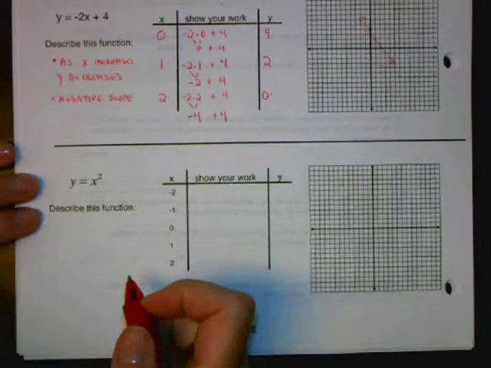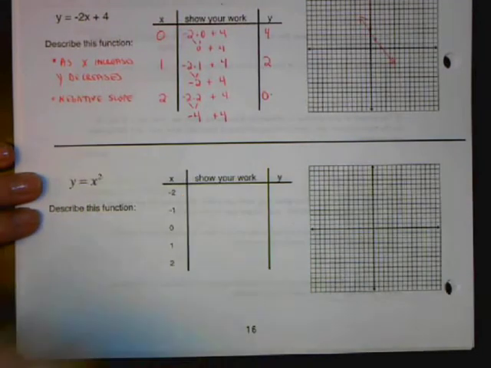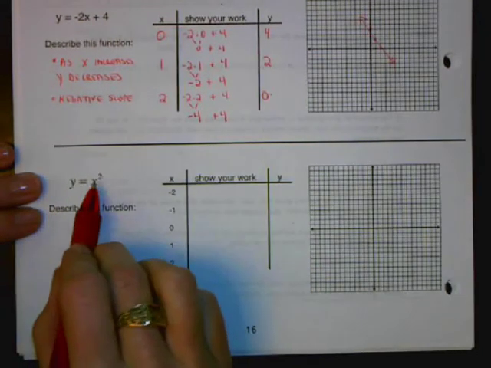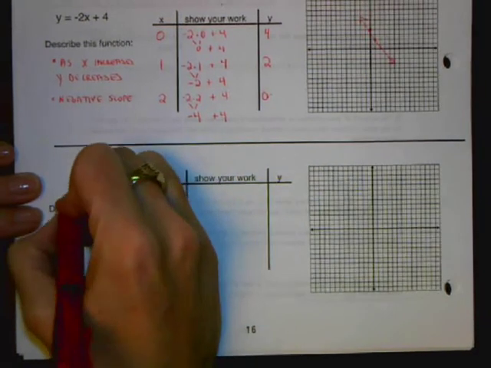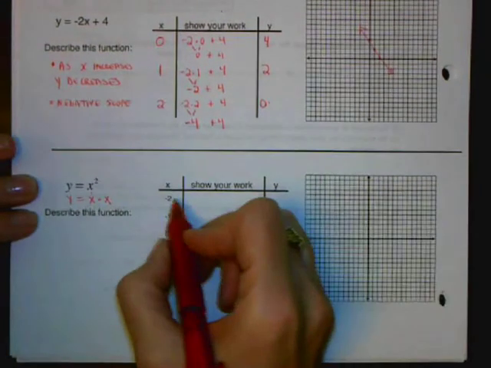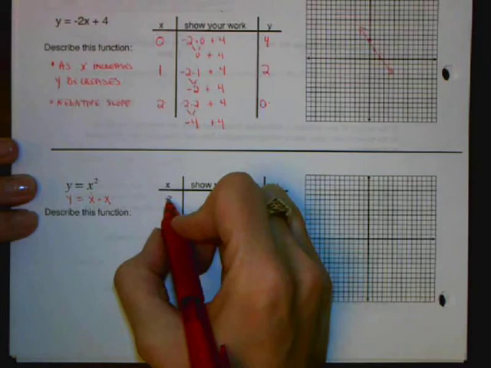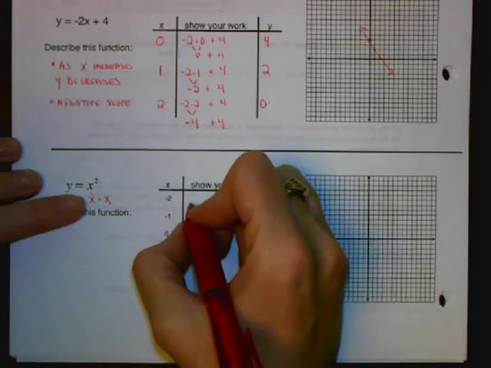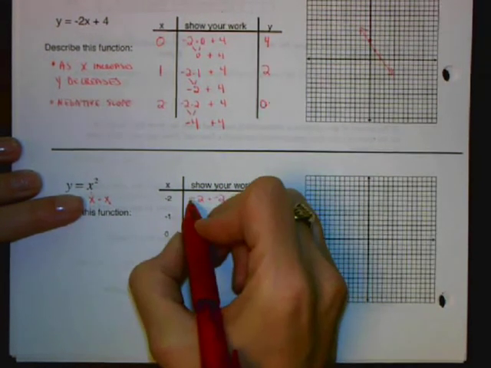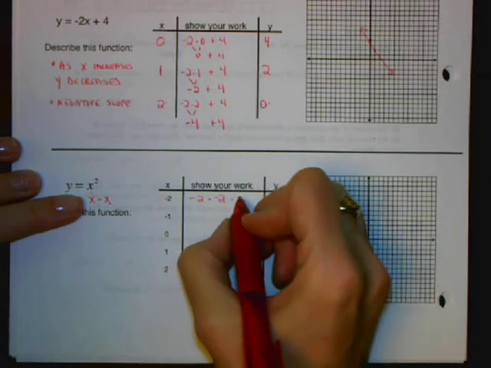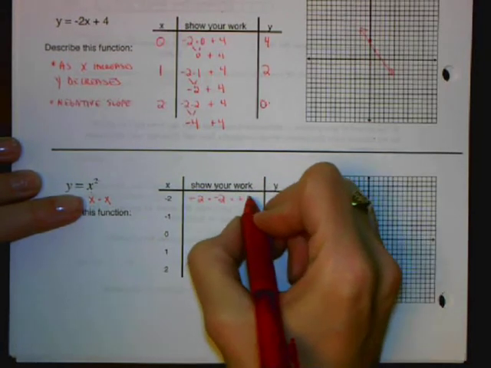This is y equals x squared. Remember that x squared means x times itself. So let's plot some points here. When x is negative 2, what does y have to be? Well, negative 2 times negative 2. A negative times a negative is a positive, and 2 times 2 is 4.